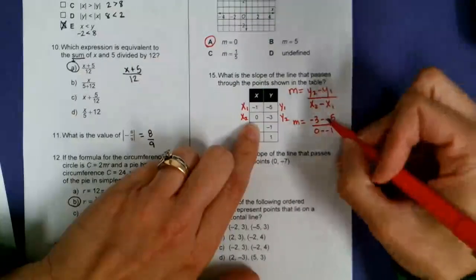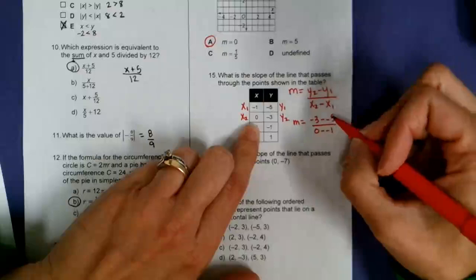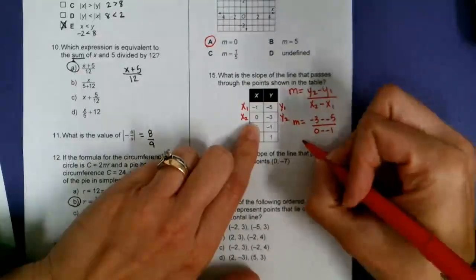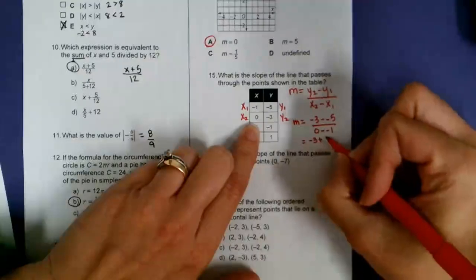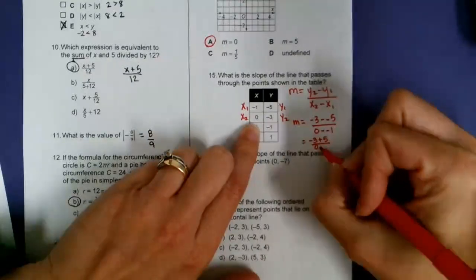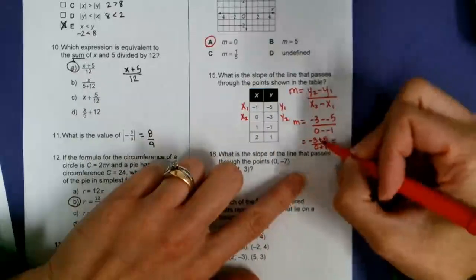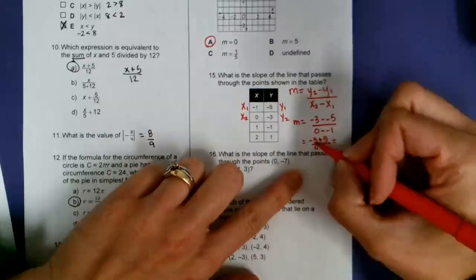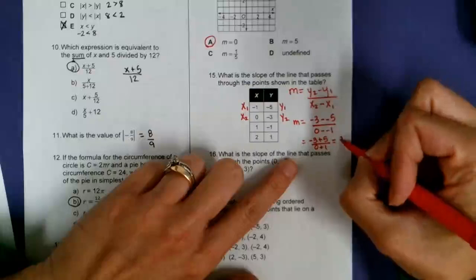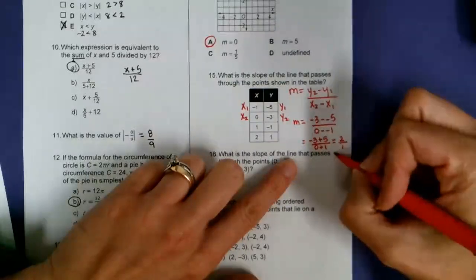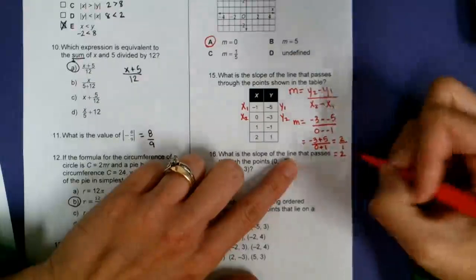Now anytime you subtract negative numbers, subtracting a negative is the same as adding a positive. So we usually rewrite that. Okay, so subtracting a negative is the same as adding a positive. -3 plus 5 is equal to 2. 0 plus 1 is equal to 1. So my slope would just be 2.